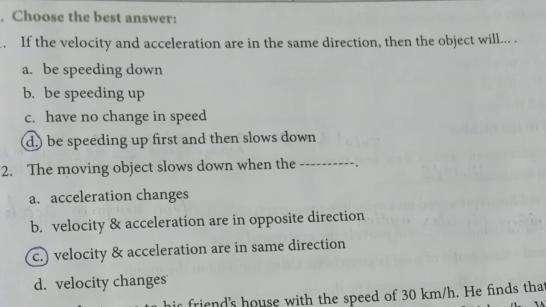1. If the velocity and acceleration are in the same direction, then the object will: A. Be slowing down, B. Speeding up, C. Have no change in speed, D. Be speeding up first and then slows down. The correct answer is option D. Be speeding up first and then slows down.